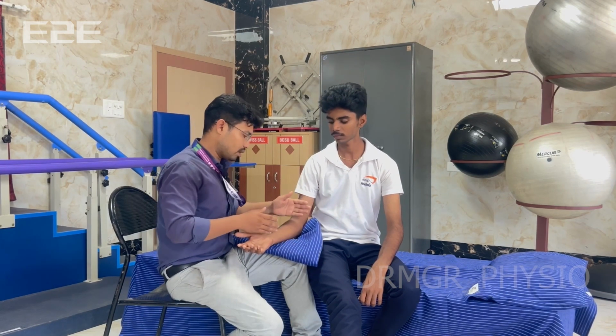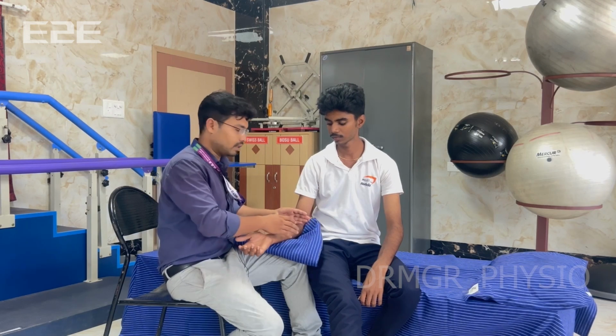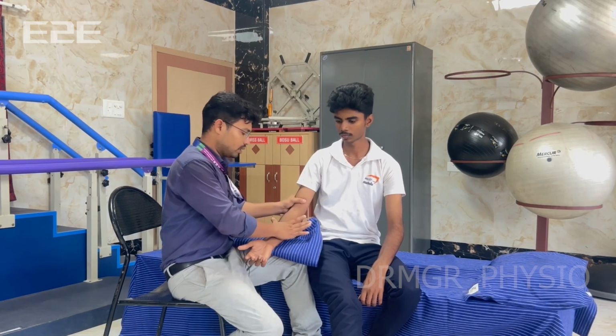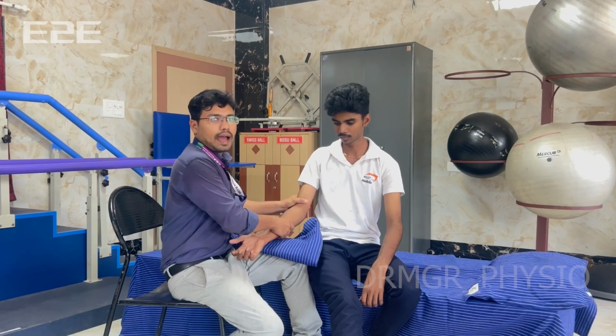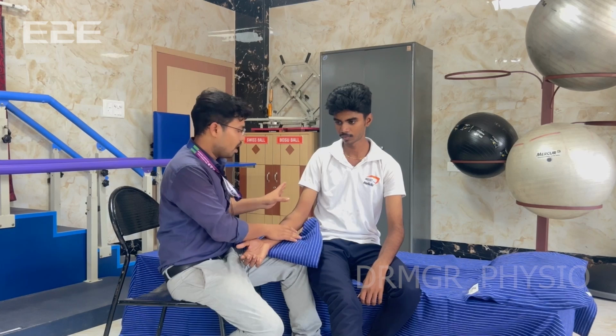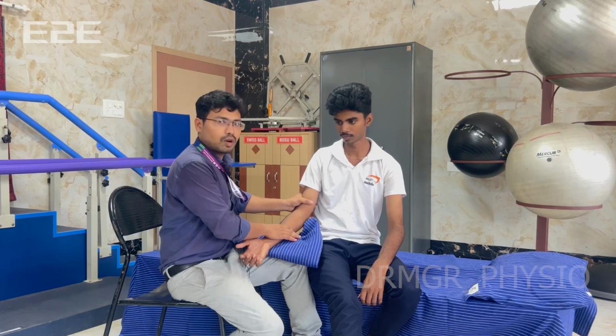During superior radio-ulnar joint mobilization, I have to fix the lower end of the humerus like this. One hand holds the lower end of the humerus, and the other hand holds the forearm.